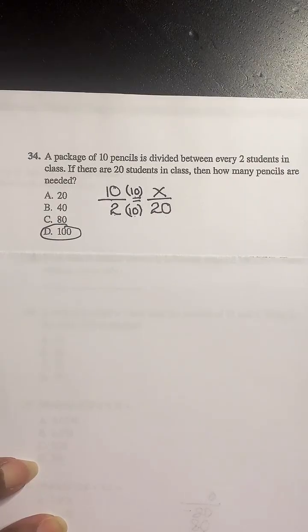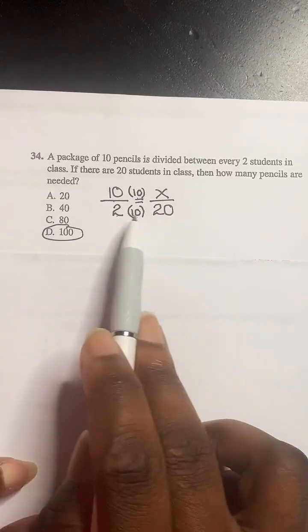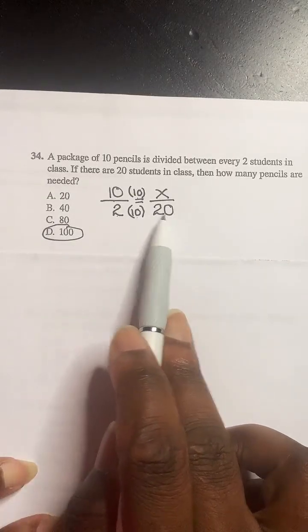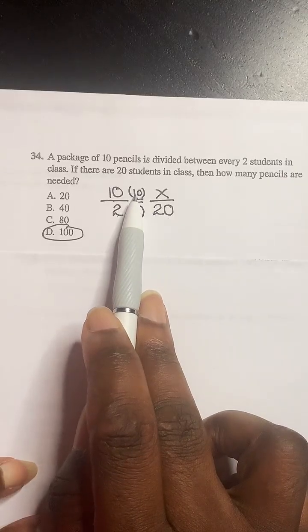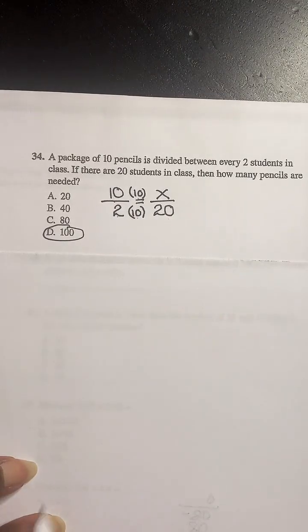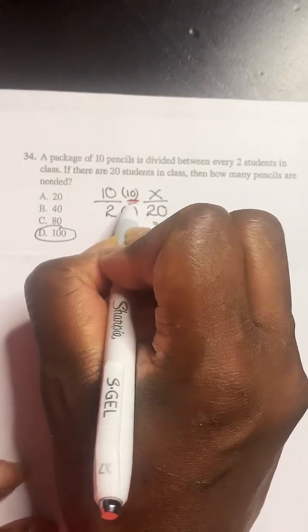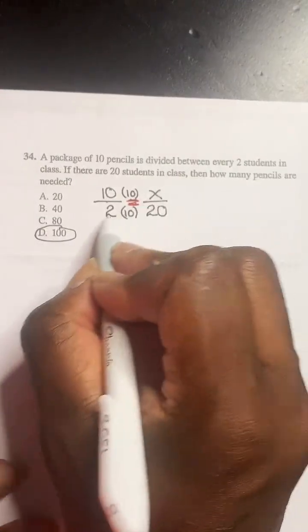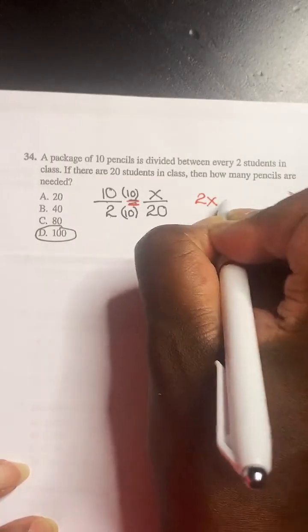All right. So if you don't like it that way, that's just looking at the pattern. How do I get from 2 to 20? I multiply by 10. Whatever I do in the denominator, I do in the numerator. But if you feel like, hey, can I just cross multiply? Sure. When you have an equal sign in between, you can cross multiply. So that will give me my 2x.